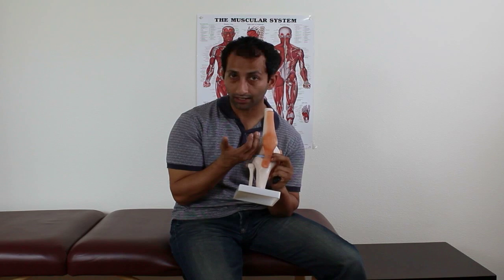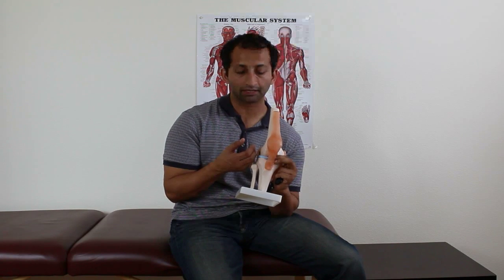Now underneath the IT band, you also have fat, which is highly innervated. So there can be a lot of compression and irritation of that fat. Some bursa has been indicated, which is basically a fluid-filled sac that sits underneath the IT band, against the bone, to prevent the band from rubbing against the bone.